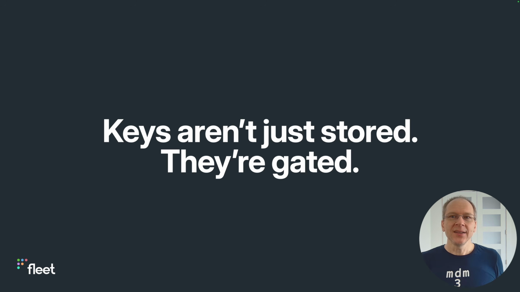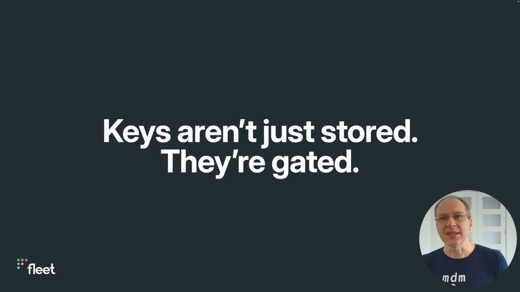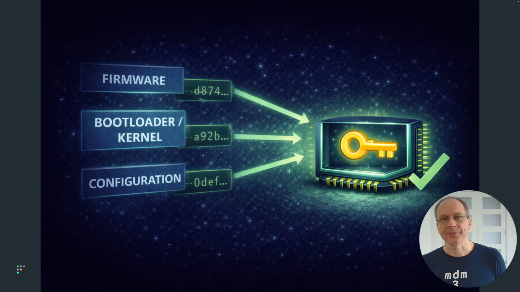Third, sealed and unsealed. Hardware doesn't just hold the keys, it controls when they're usable. A key can be sealed, meaning it exists, but it cannot be used yet until specific policy conditions are satisfied. Usage is gated by hardware, not by application logic.